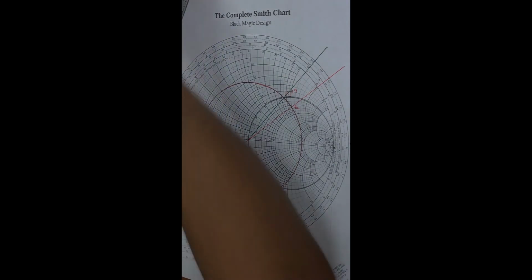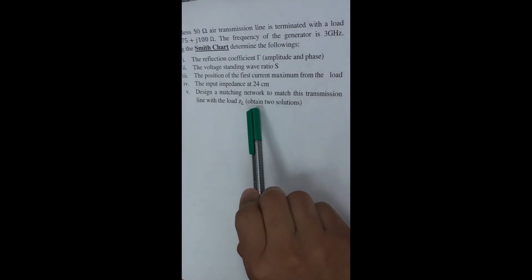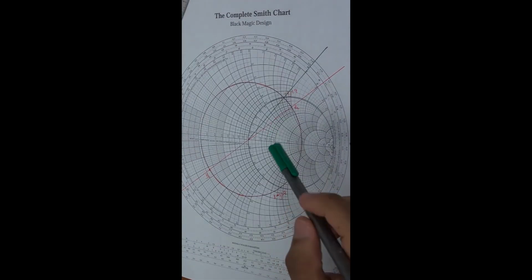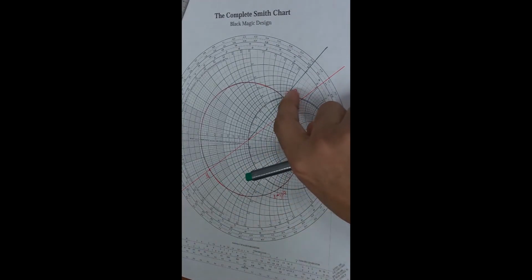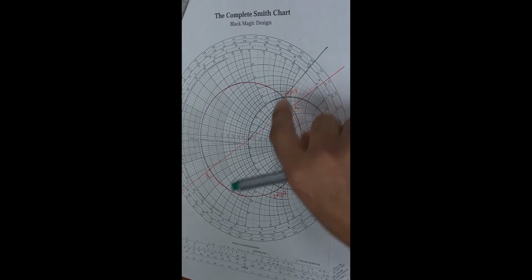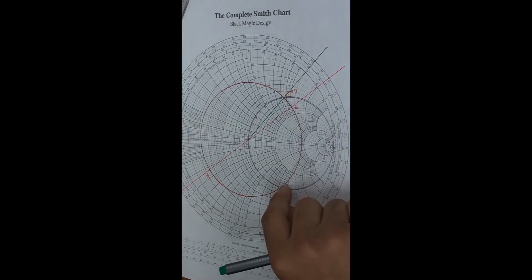In the problem statement, it says obtain 2 solutions, and that is why, because we will obtain a distance d to match the network using this point, and we will find another distance d with this point to match the network as well.